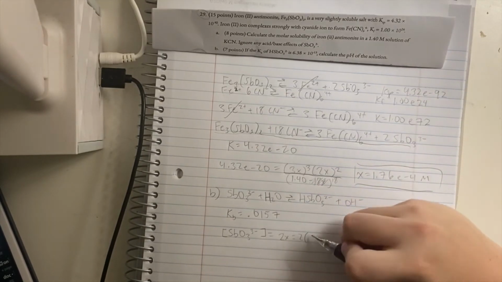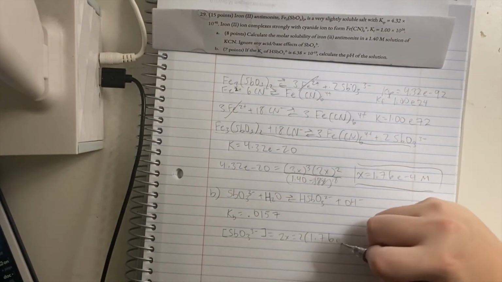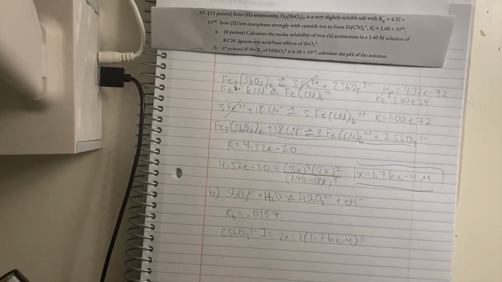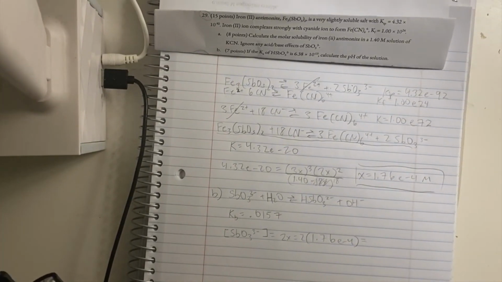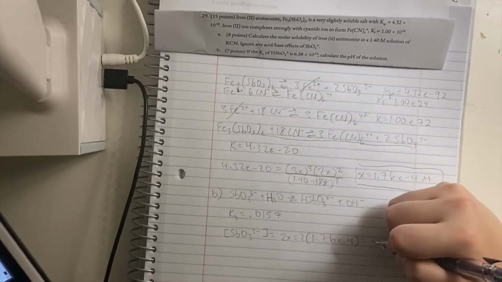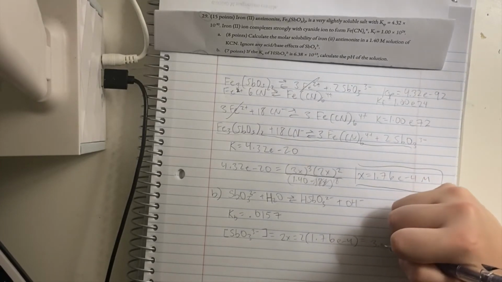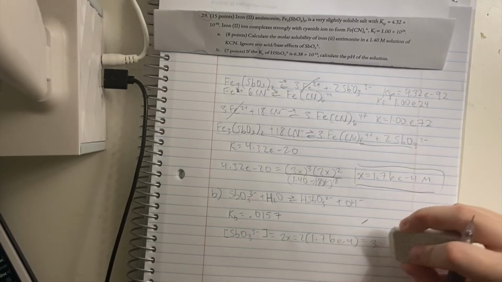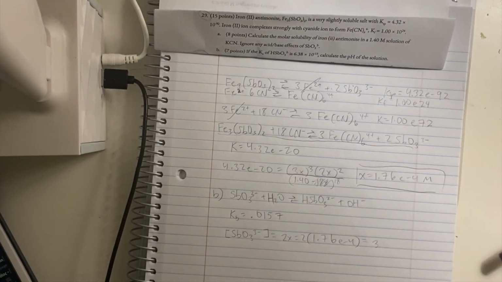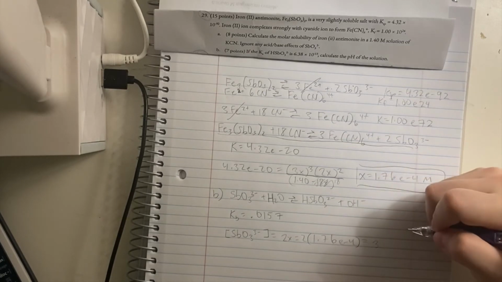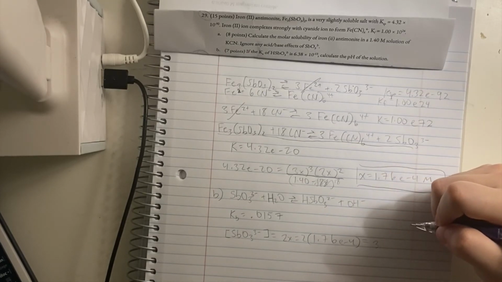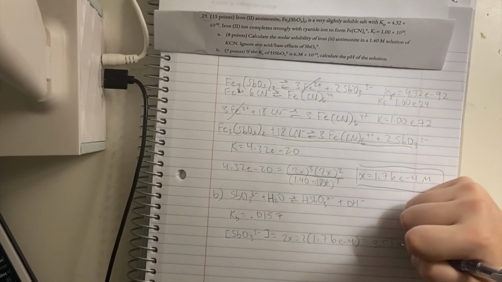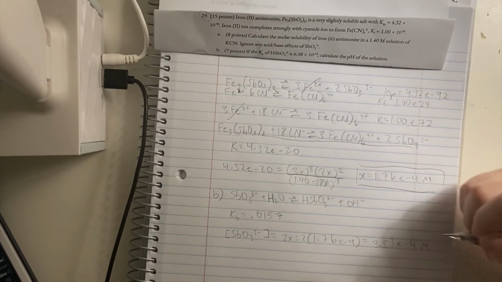So that's 2 times 1.76e-4, and that equals 3.53e-4 molar.